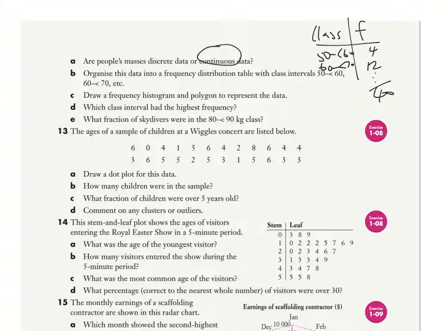Okay, so if we wanted to draw a graph, a histogram and polygon, so obviously our classes, now it's probably better to go to 50 to 60 to 70, etc. And I think our highest number basically was 12, which we can maybe go up by 2s, so it gets to 12.